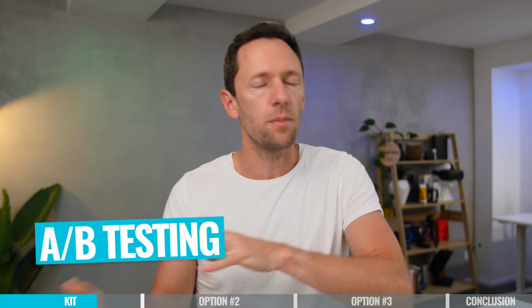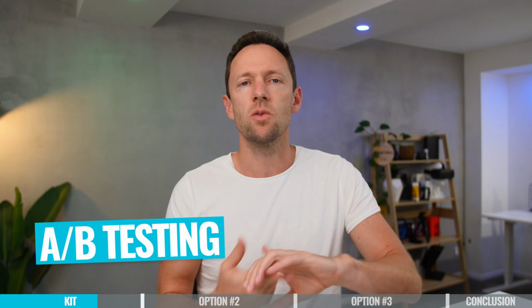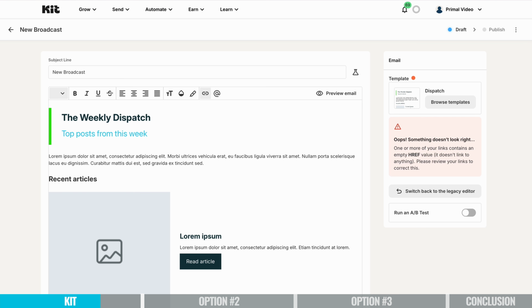ConvertKit does support A/B testing, but it is quite limited again compared to some of the next options. You can only test one variation of a subject line, and you can also set how long the test will run before a winner is determined. But it is fairly basic, but also easy to use. And I like that it's included here in the email builder, that you can set this up at the time of writing your email and writing your subject line.